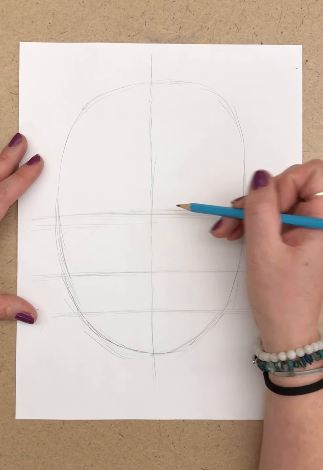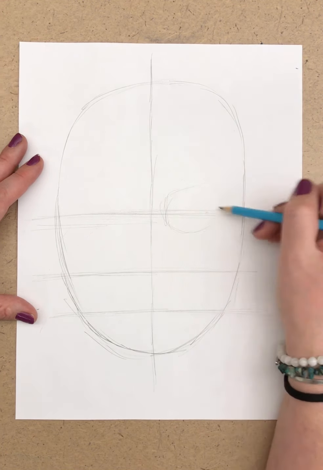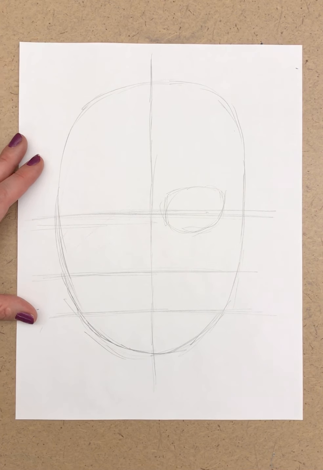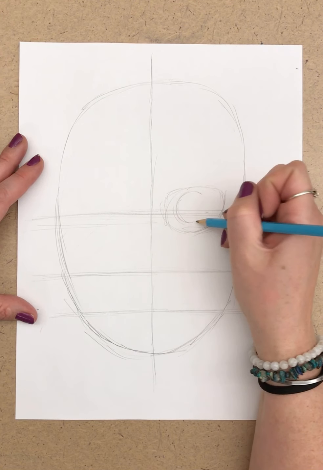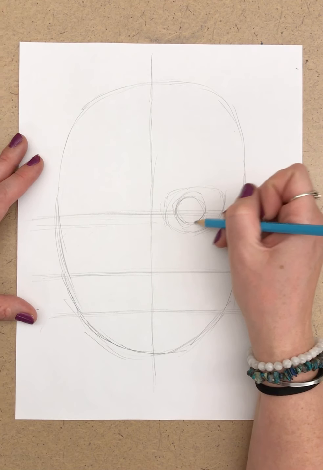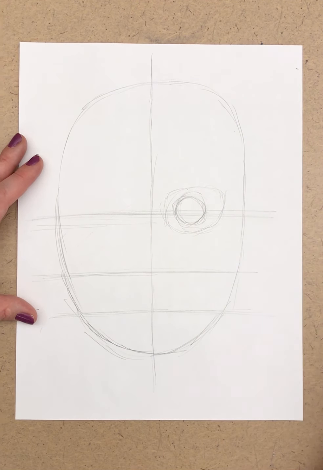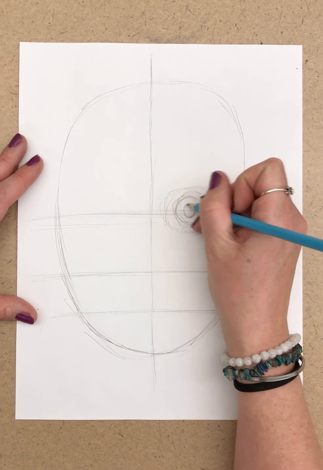So when we begin with the eyes, I want you to first think about the fact that the eyes actually sit inside of a socket. There is a cavity inside of your skull where the eyeball sits. So we have the circular eyeball in the middle of that socket. It sits inside, and it's protected by the skull. And then we have the iris, and then the pupil.